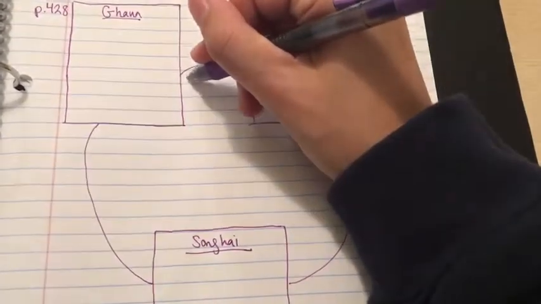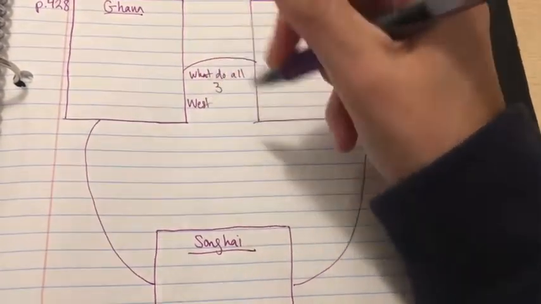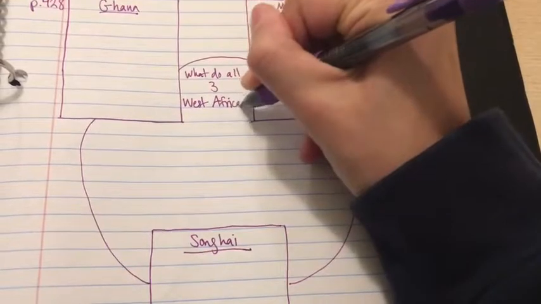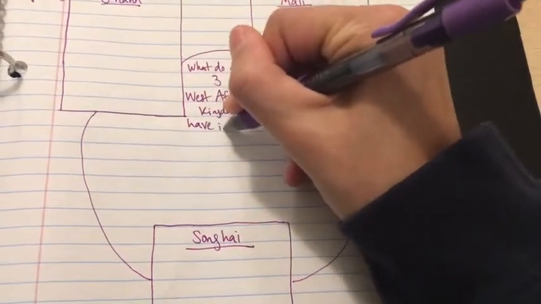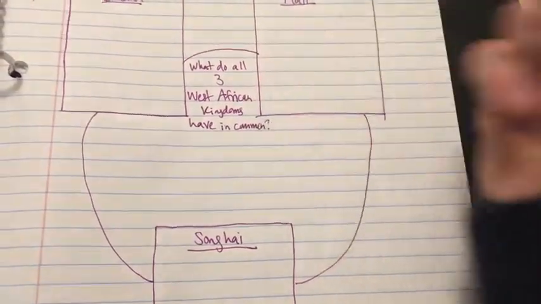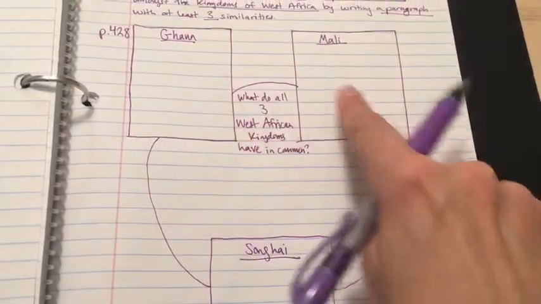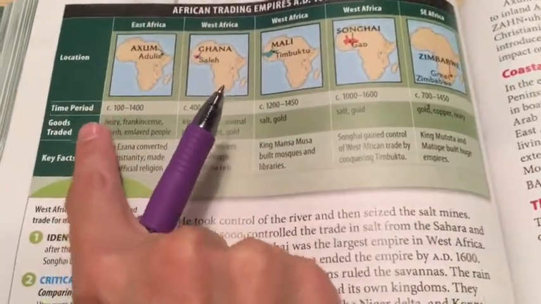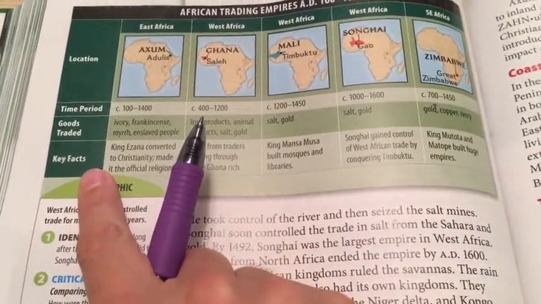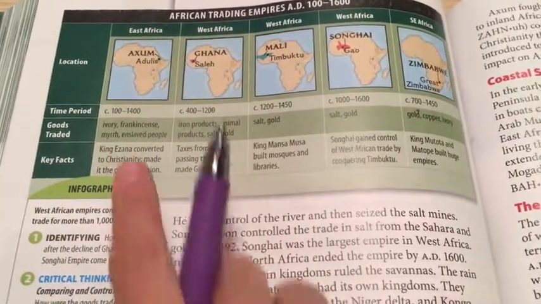So this could be, what do all 3 West African kingdoms have in common? Okay, this is saying what are their similarities. So for each of these, we can come back to get information from our chart. And our chart focuses on the time period, what they traded, and some key facts about how they gained power. So in order to represent these ideas, but saving some space and using images, we're going to represent these 3 ideas with images in each of our spaces in our study guide.